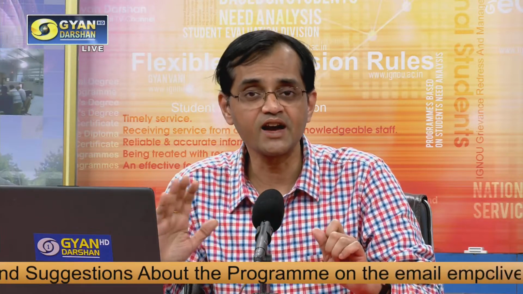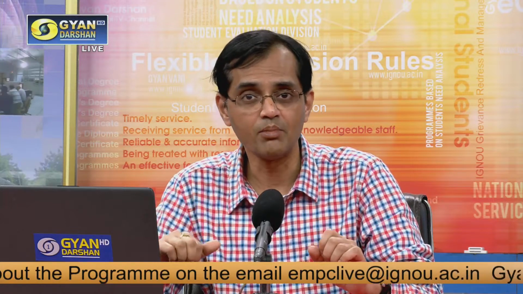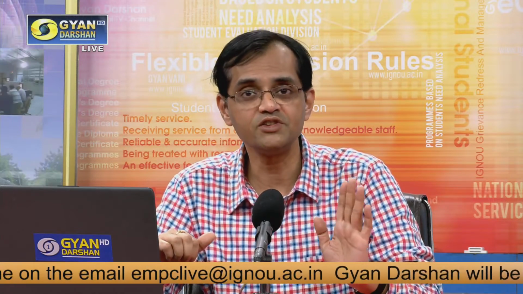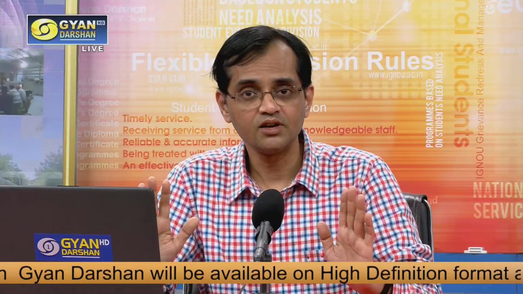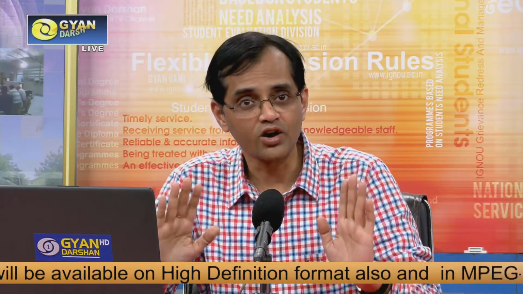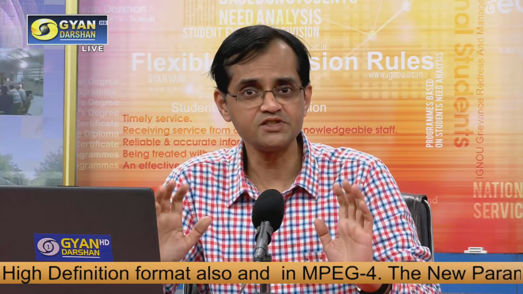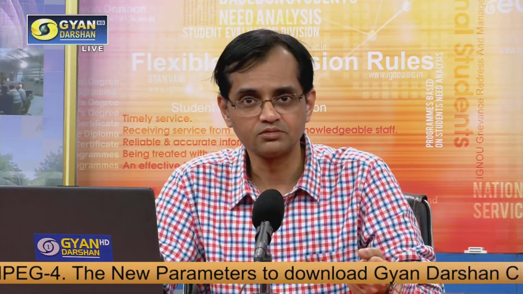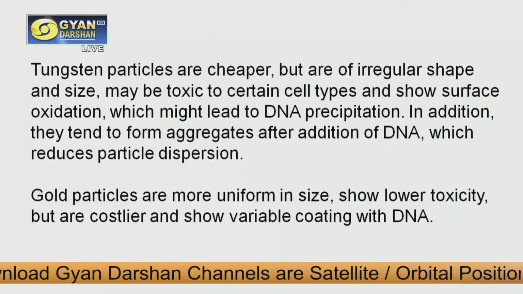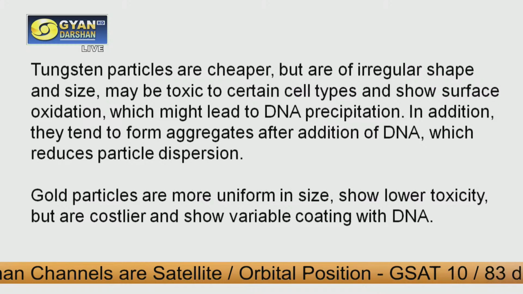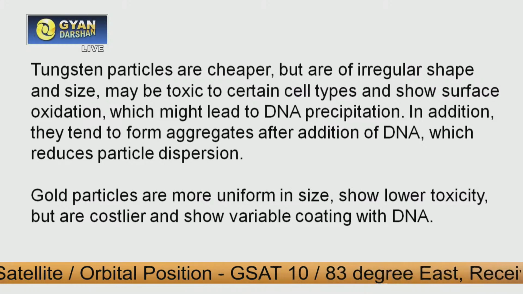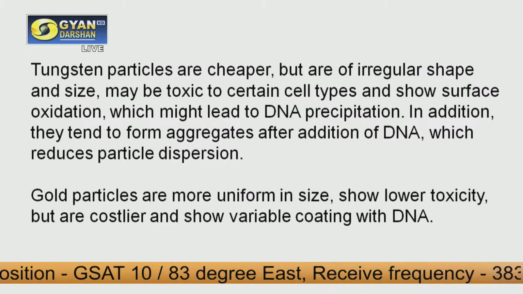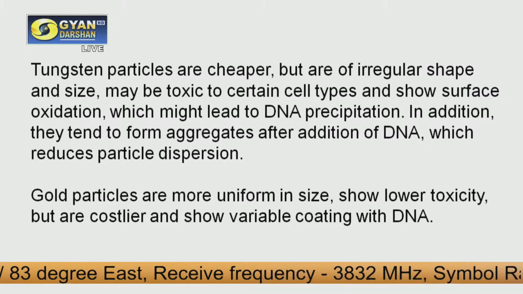So the chances of getting chimera are higher in the case of bombardment as compared to Agrobacterium tumefaciens transformation. If Agrobacterium tumefaciens works, I think it's better to go for vector mediated transfer, which is a more gentle method. But if it fails, then you don't have any option. So that is all about particle bombardment. Tungsten particles are cheaper, but still we don't go for tungsten particles. Gold particles are more uniform in size, show lower toxicity, but they are costlier. But even then we go for gold particles only for coating the DNA.